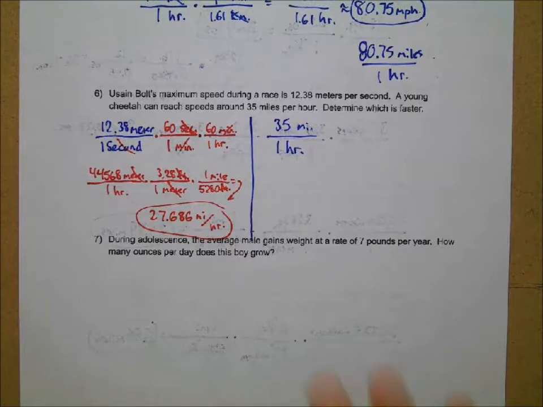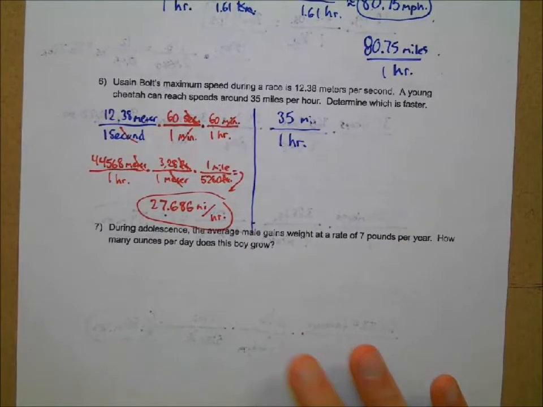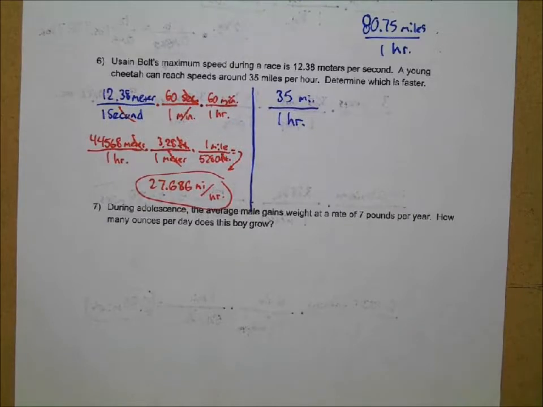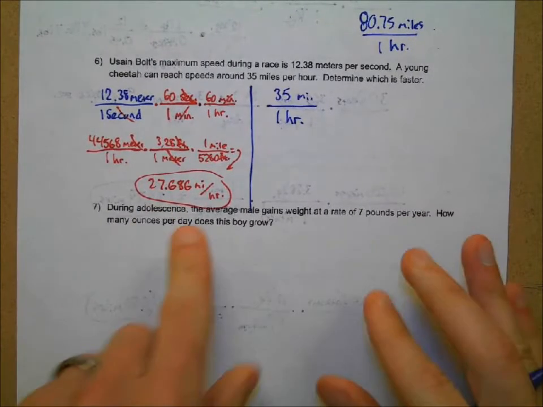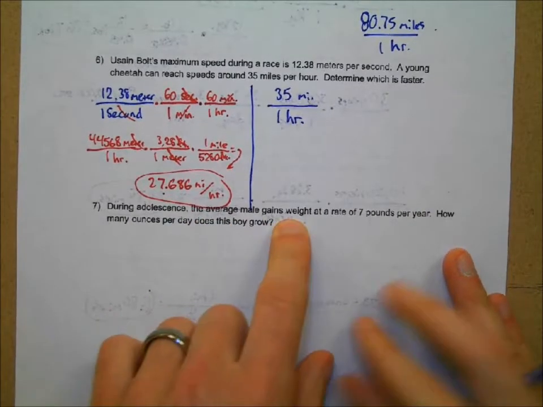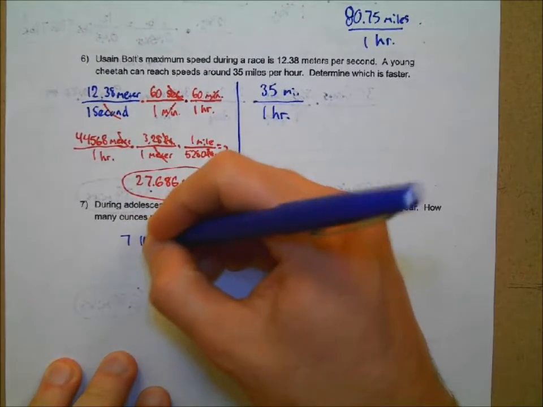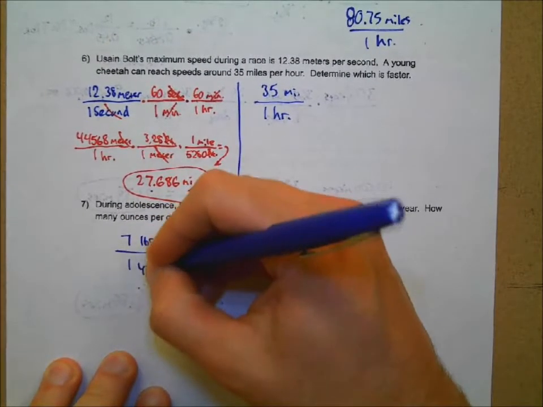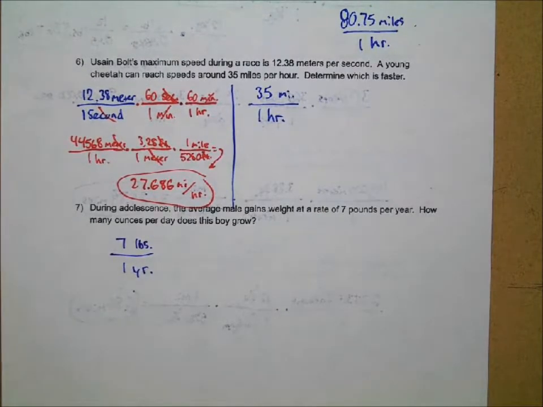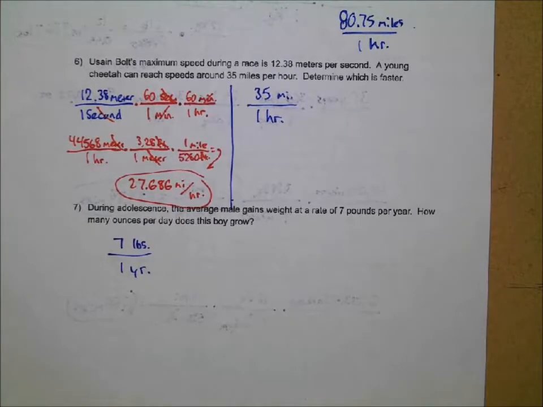All right. We're going to do this last one here together, folks, just because I think we need the practice still. So let's take a look at this last one here. During adolescence, the average male gains weight at a rate of 7 pounds per year. So 7 lbs per 1 year. How many ounces per day does this boy grow? So we have to convert from pounds and years to ounces and days.